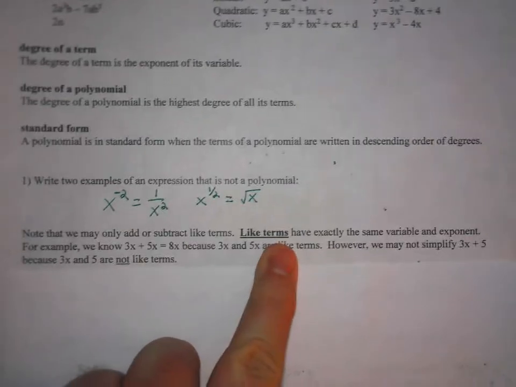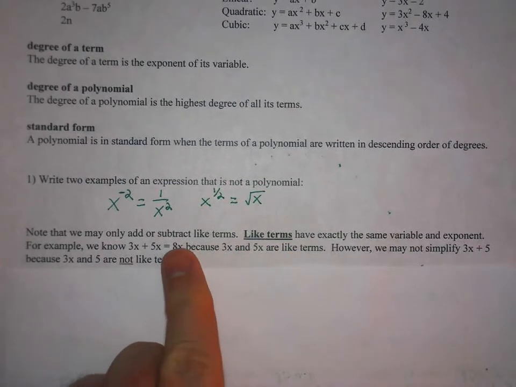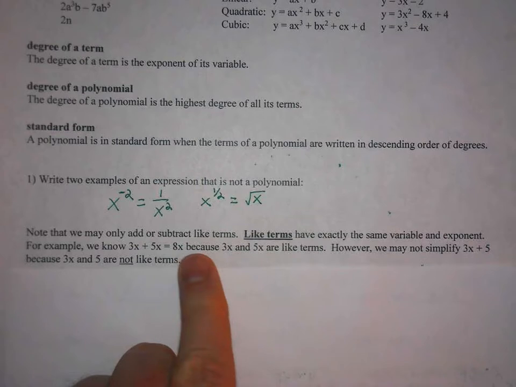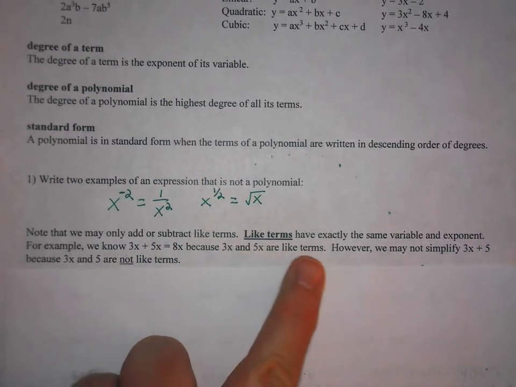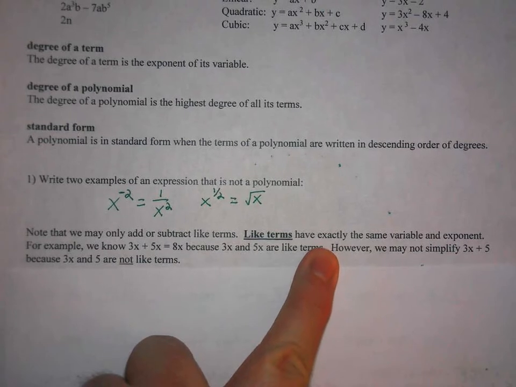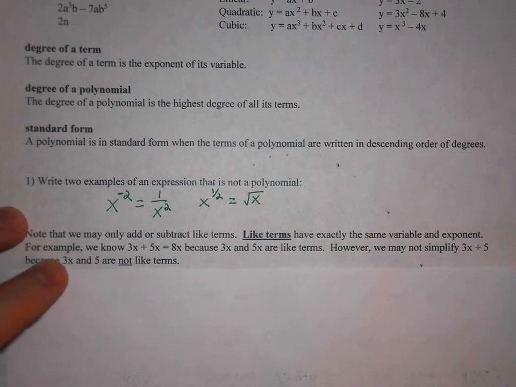Like terms have exactly the same variable and exponent. So for example, we know that 3x plus 5x equals 8x because 3x and 5x are like terms. However, we may not simplify 3x plus 5 because 3x and 5 are not like terms. So you can't actually add those together and get 8x.